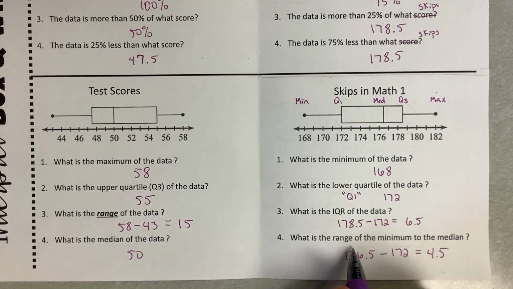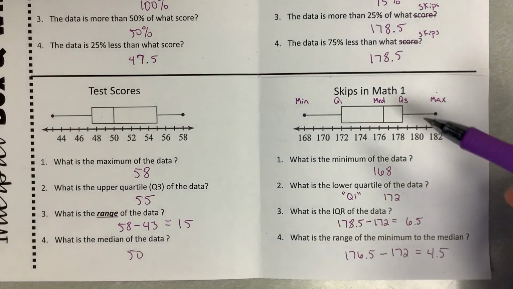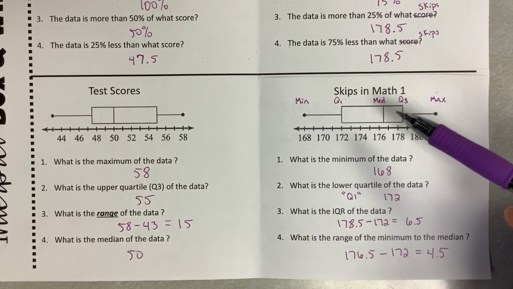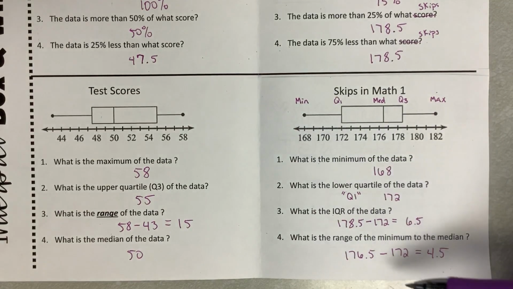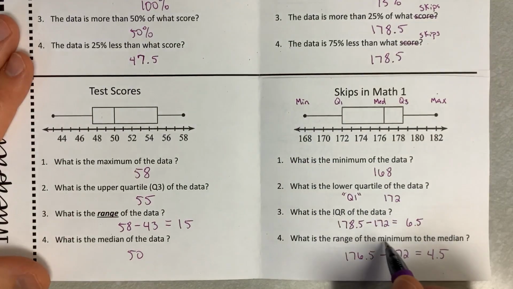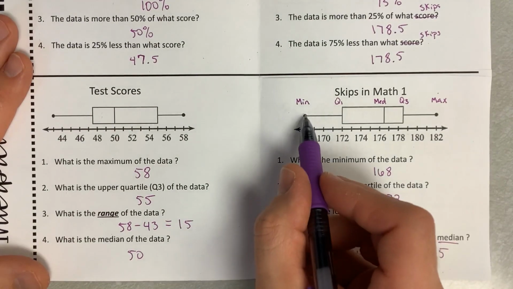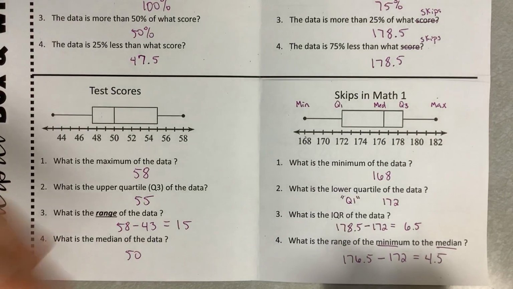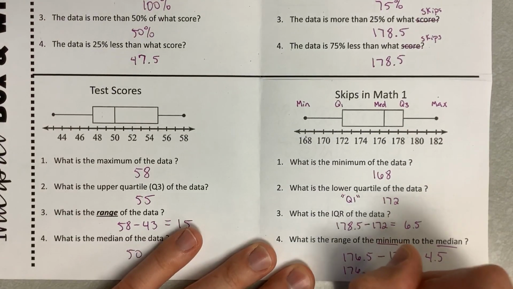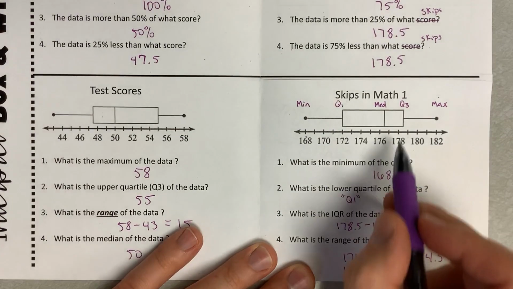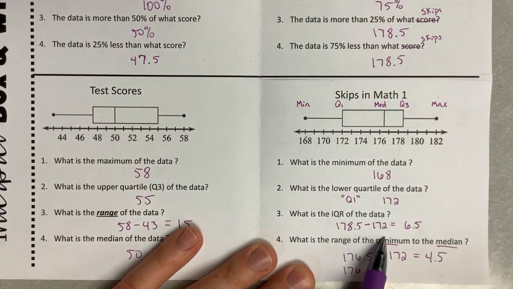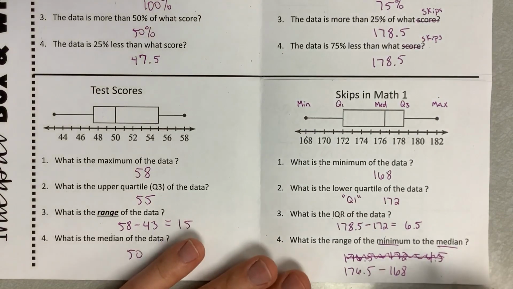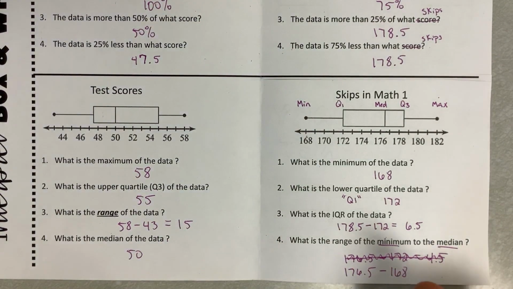What is the range from the minimum to the median? Well, it looks like I even did my problem wrong. Look at that. Minimum is here, 168. Median here is 176.5. You always do the large minus the small. So 176.5 minus the minimum, 168. Looks like I used Q1 instead of minimum.